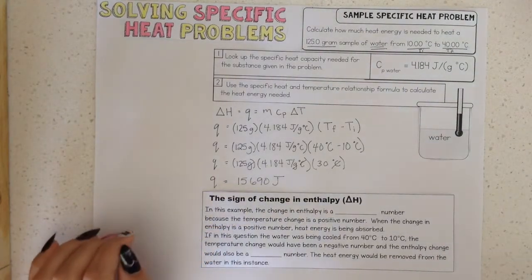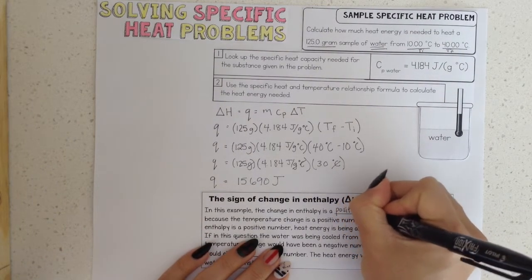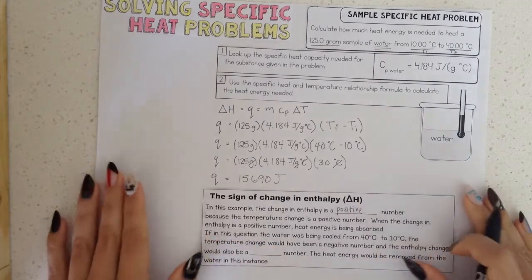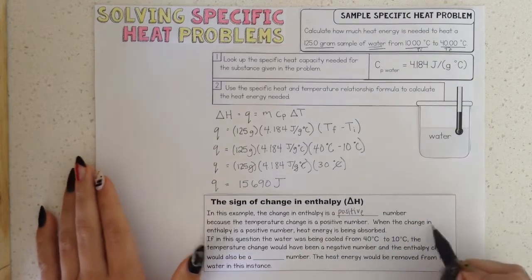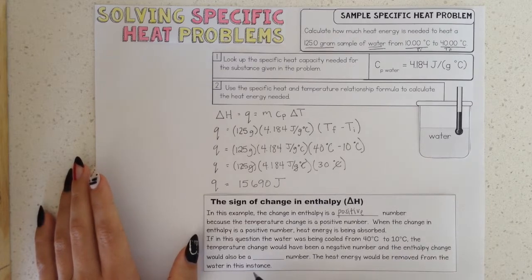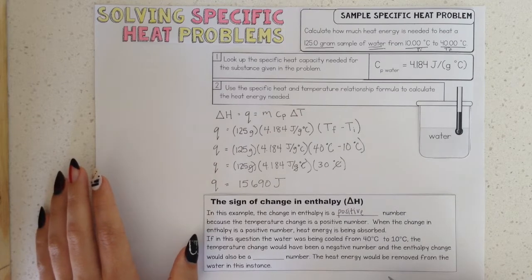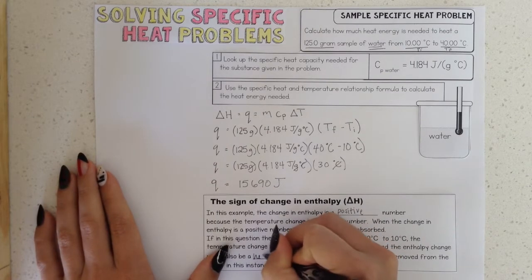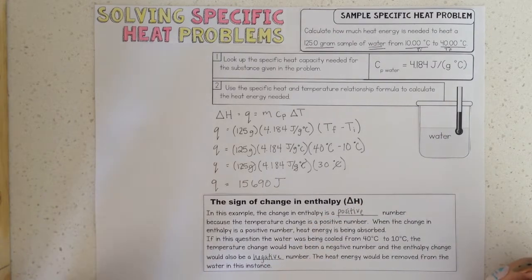In this example, the change in enthalpy is a positive number. That's because the temperature change is a positive number. We've increased the temperature from 10 degrees to 40 degrees. When the change in enthalpy is a positive number, heat energy is being absorbed. If in this question the water was being cooled from 40 degrees to 10 degrees, the temperature change would have been a negative number, and the enthalpy change would have also been a negative number. The heat energy would be removed from the water in this instance.